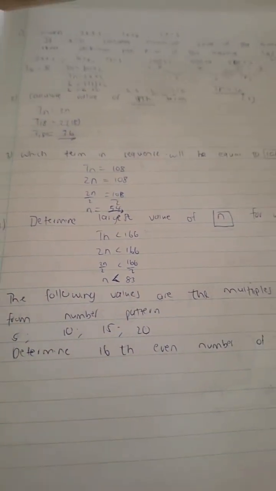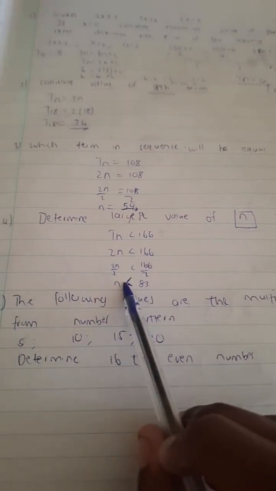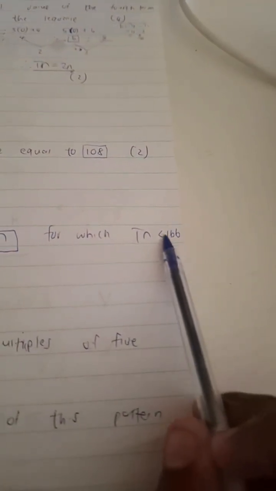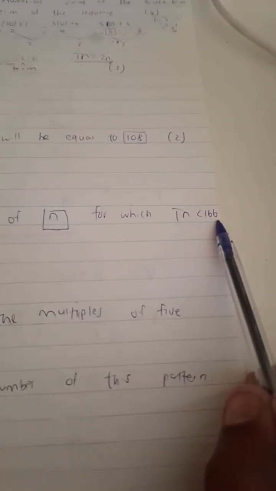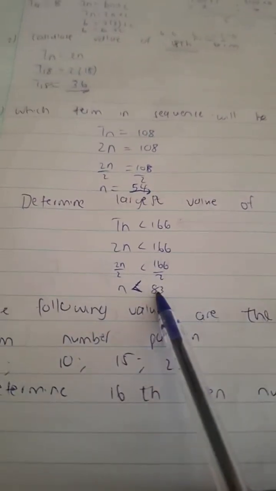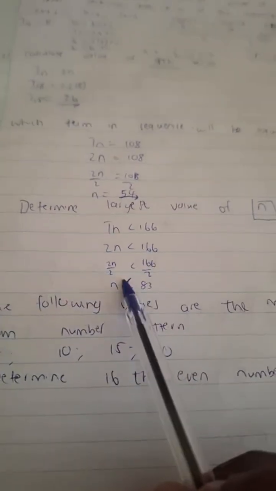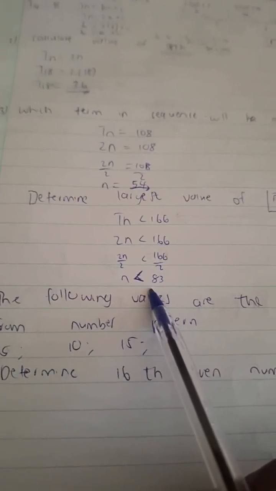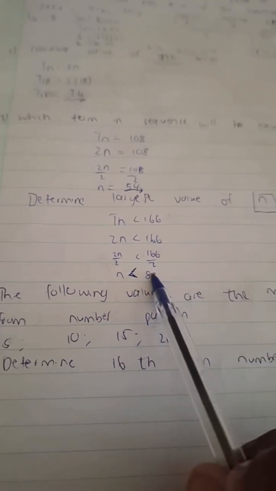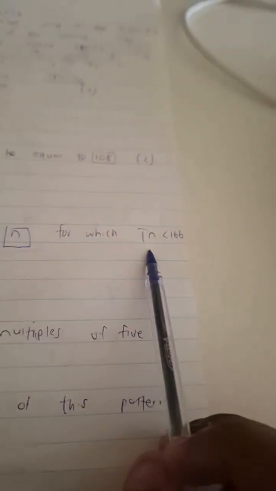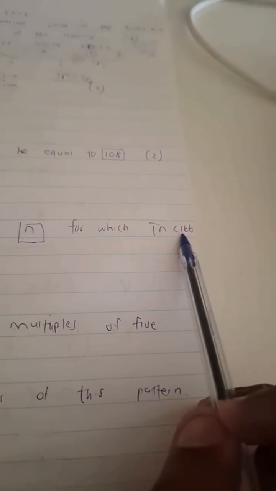Okay, so here's the thing. When n is less than 83, that's when we have a value that is less than 166. But if we are saying n is less than 83, what actual natural number is less than 83? Guys, what natural number is less than 83? Because we need the largest value of n for which Tn will be less than the value of this term.